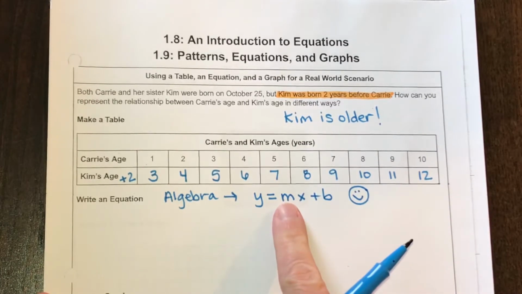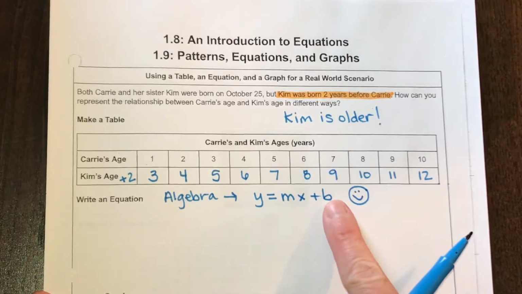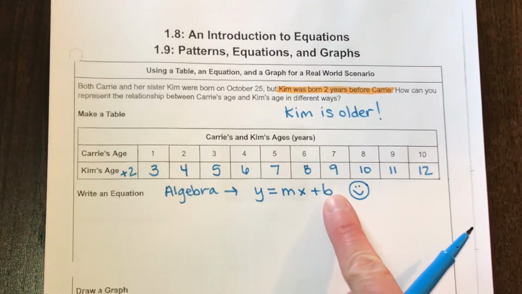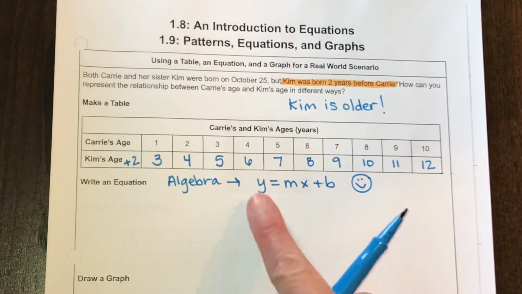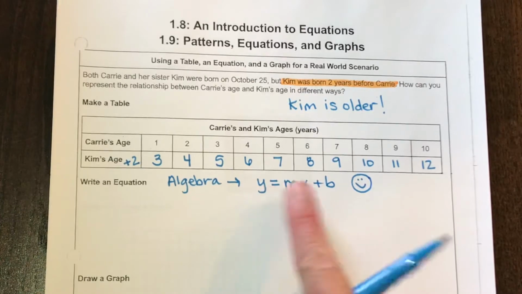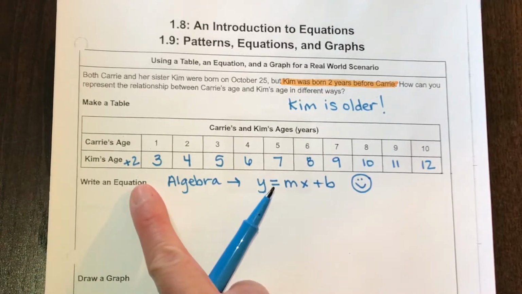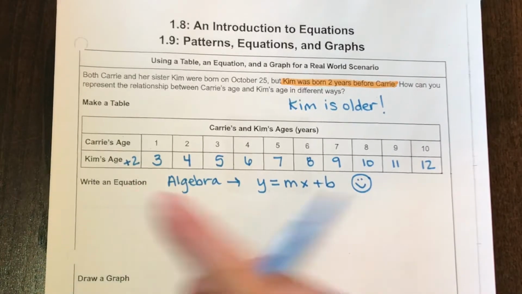The m is the slope, so that's your rate of change, and the b is where you start. So if your x is 0, where do you start? And so I'm going to talk about my 2 variables that always stay the letters that they are, the y and the x, first before I write my equation.